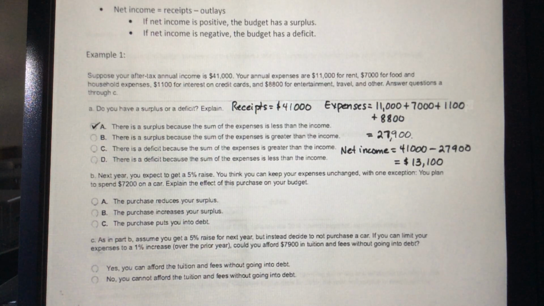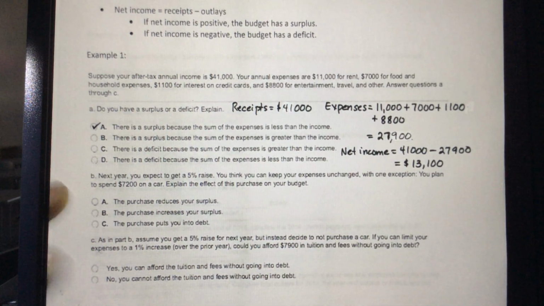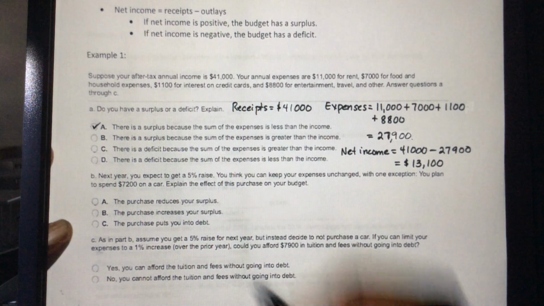Now, part B. Next year you expect to get a 5% raise and you think you can keep your expenses unchanged with one exception. You plan to spend $7,200 on a car, and explain the effect of this purchase on your budget. Let's see how much this person would get after that 5% raise.